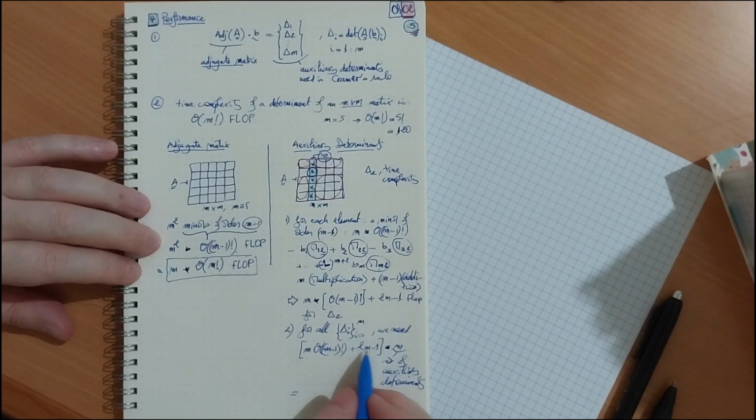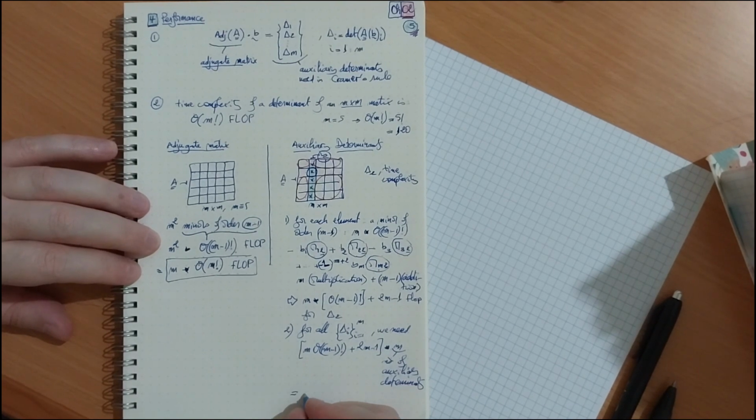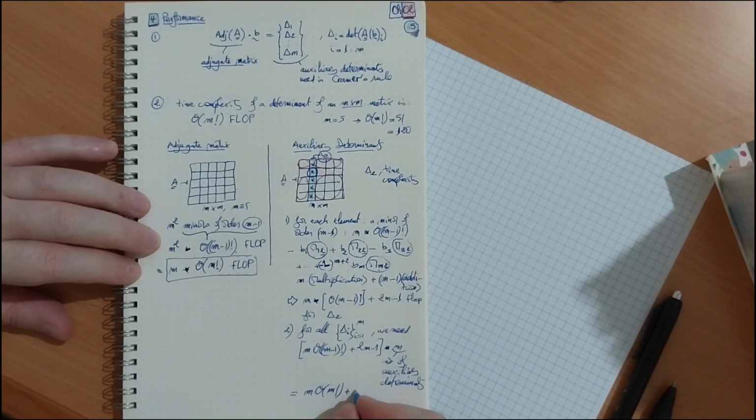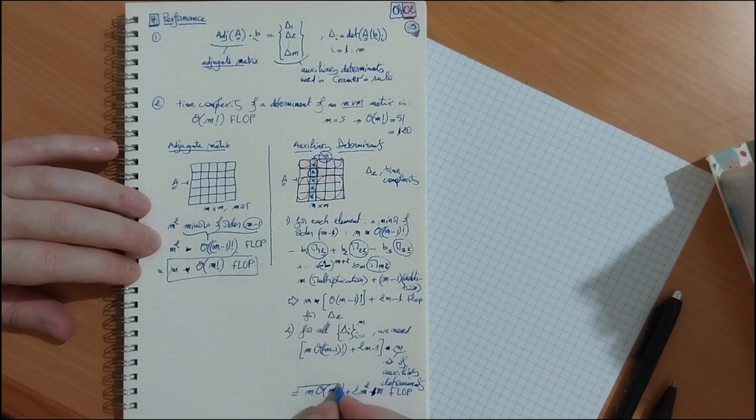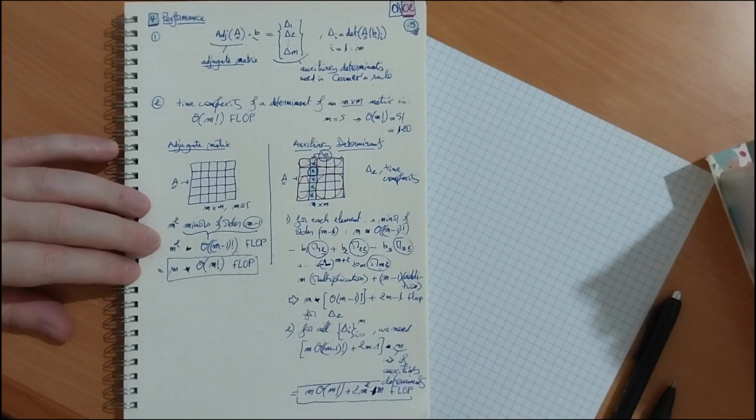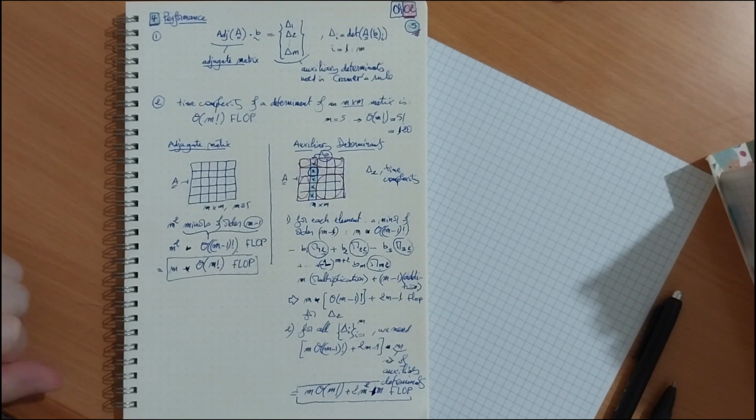And m by 2m minus 1 is 2m squared minus m. So we get m O of m factorial plus 2m squared minus m flop. That's the total cost of all the auxiliary determinants.